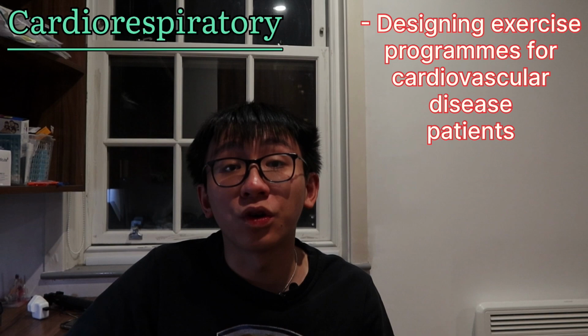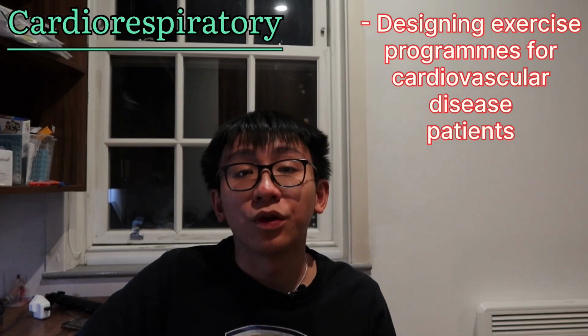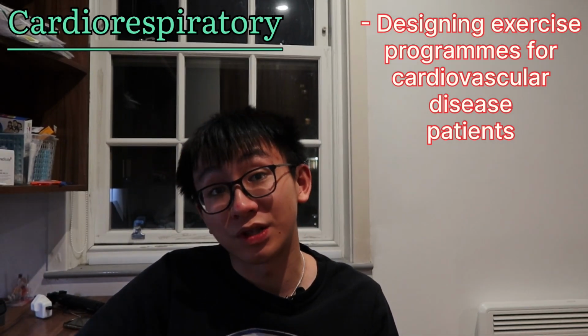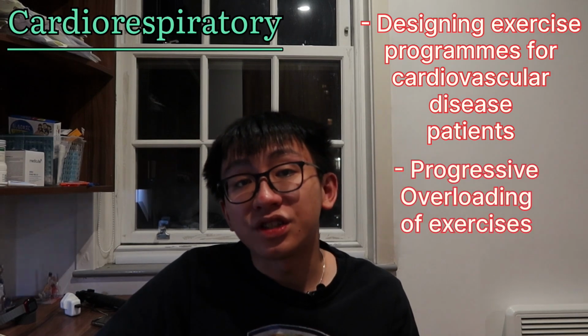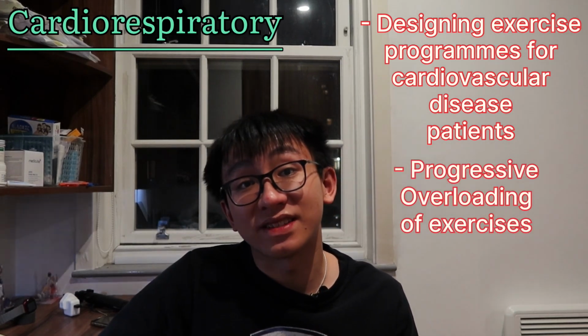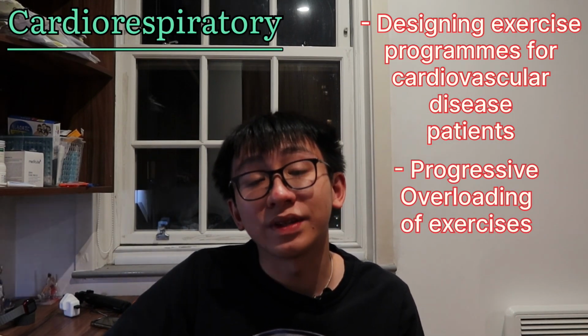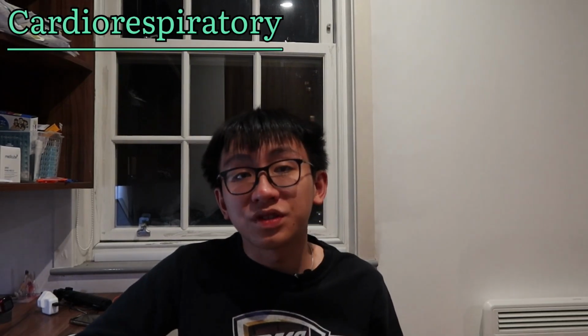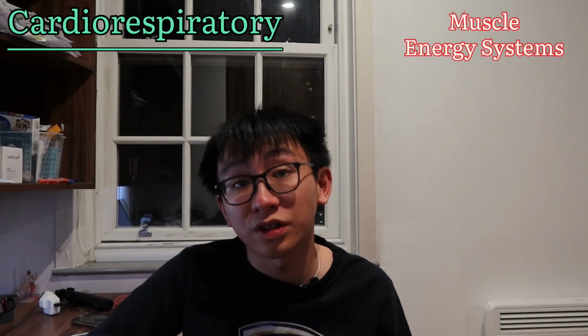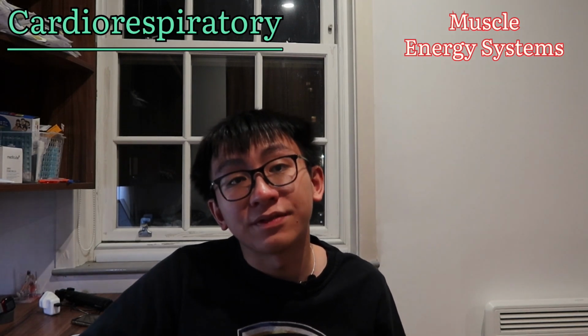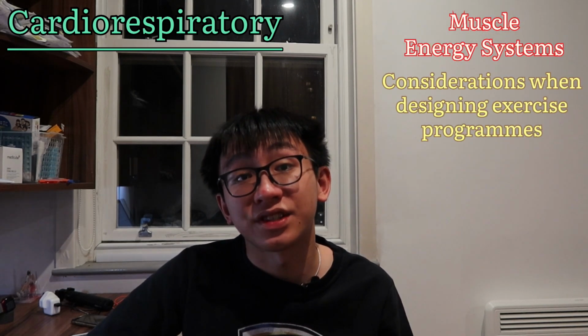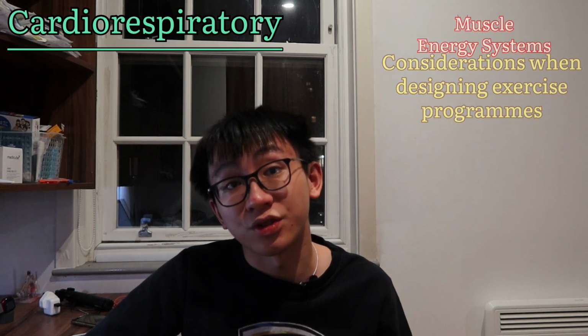We also looked at different forms of exercise that we can prescribe for patients suffering from cardiorespiratory diseases, and the methods we can use to progressively overload the exercise intensity for patients doing exercise training. This involves looking at the mechanism of how the muscle energy systems in the human body work, as well as thinking of different considerations when designing an exercise program for cardiorespiratory patients.